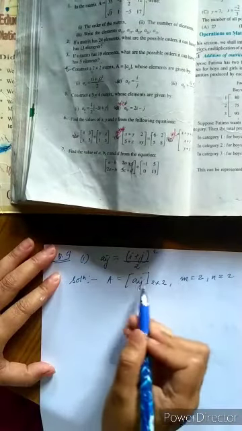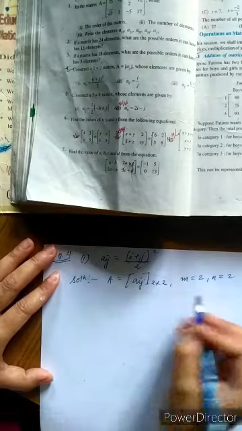We have to construct all the elements of matrix A of order 2 by 2.